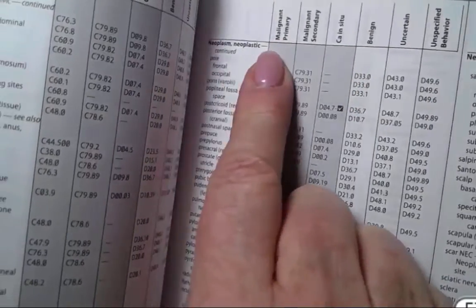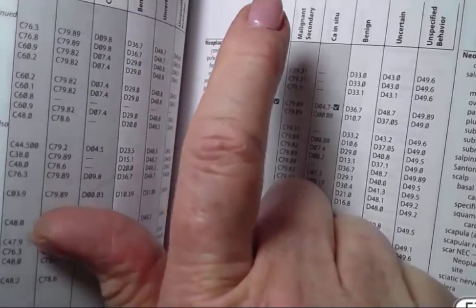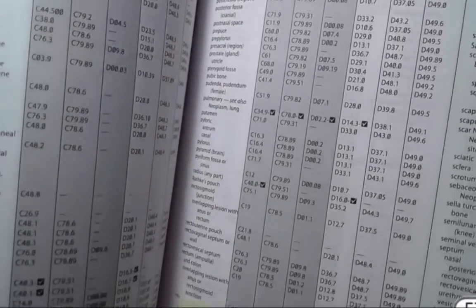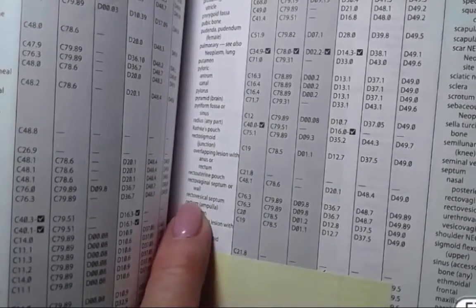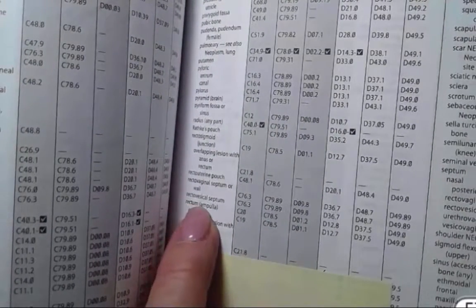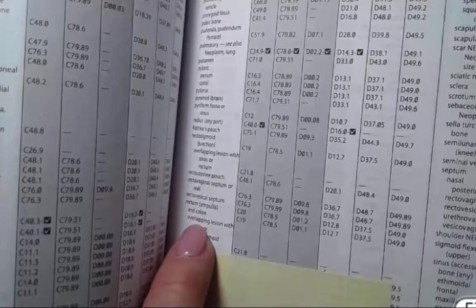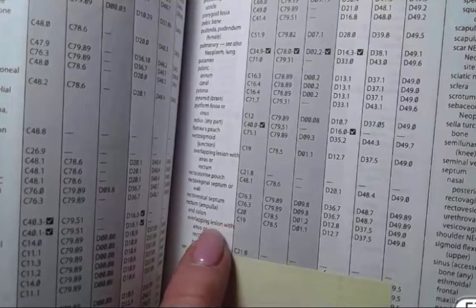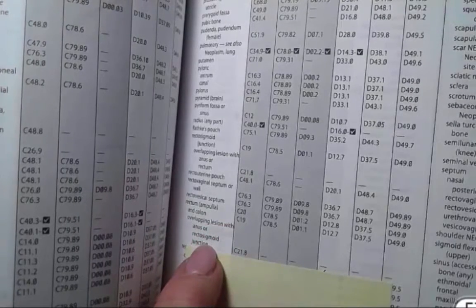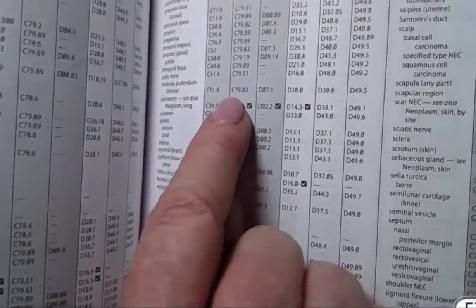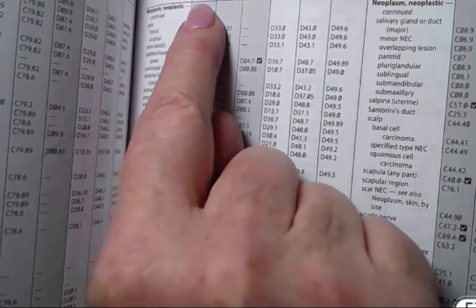We're going to look up rectum in this case. So we're going to go down here, and I have put a marker to help me read my indentation correctly. Rectum and colon, overlapping lesion with, anus, or rectosigmoid junction, C21.8, and we are in the malignant primary column, that first column.